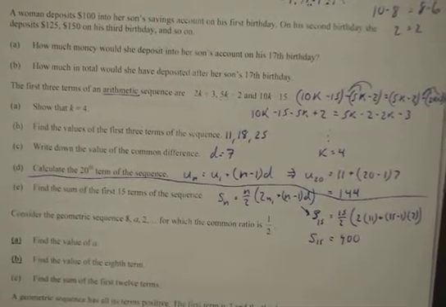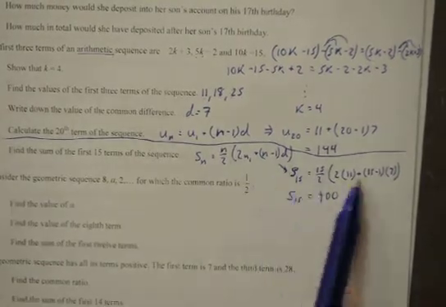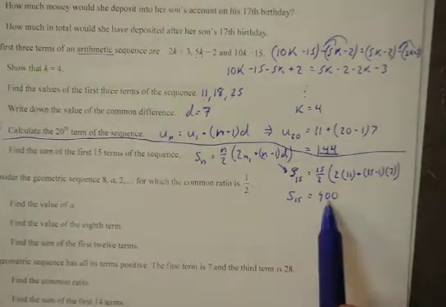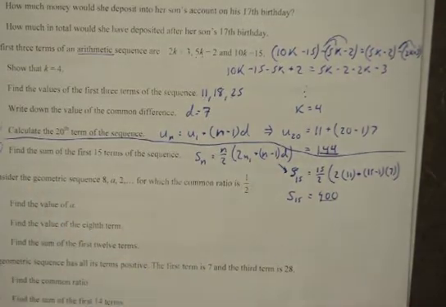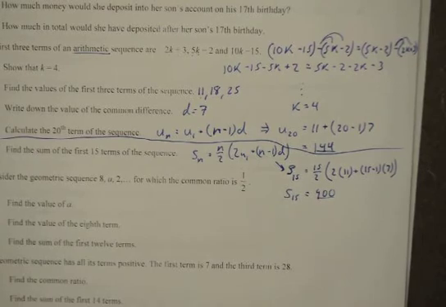Okay, apparently my video got cut off, but these were the answers: 144 for D and 900 for E. So pause that if you want to look at my work and check that out. Let's go take a look at number 10.